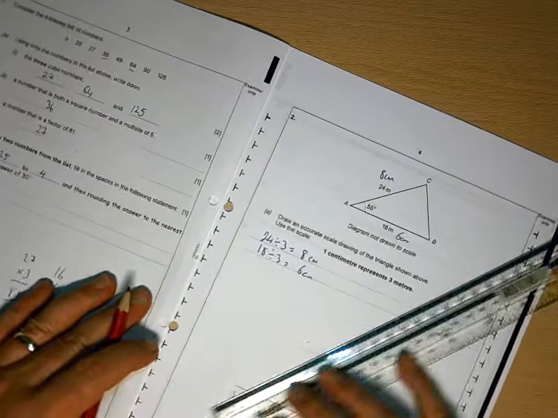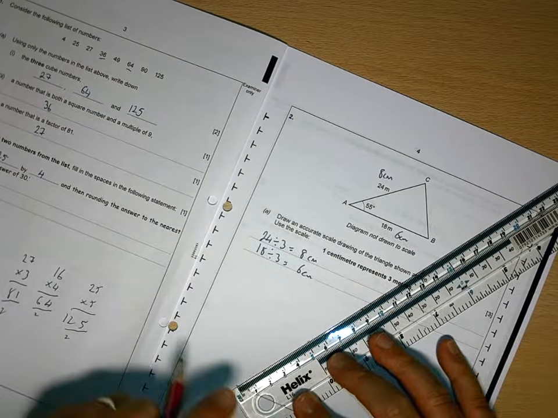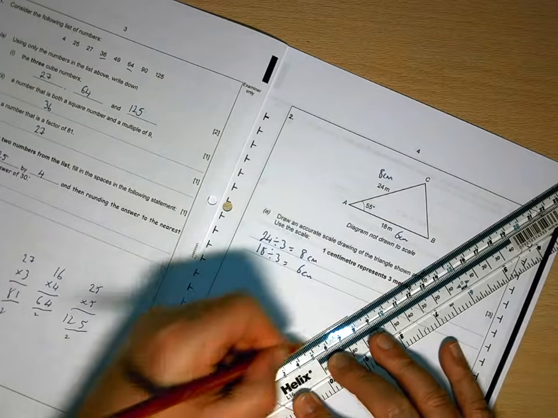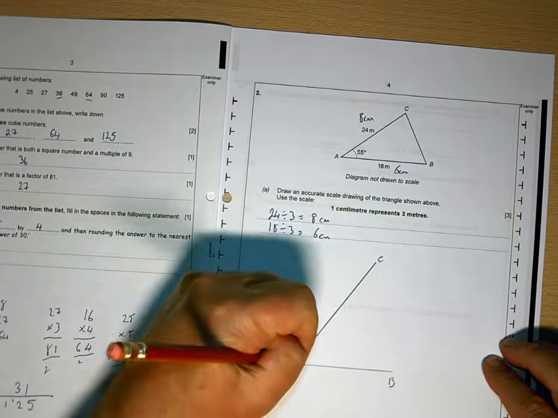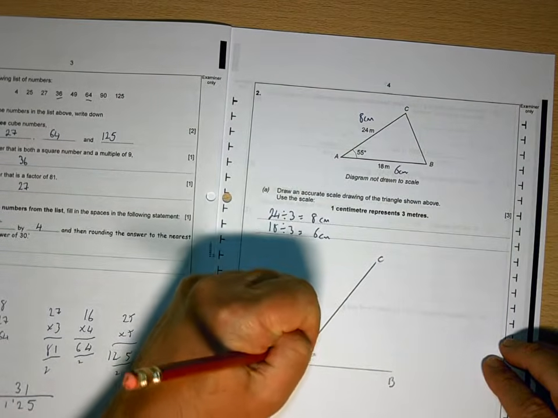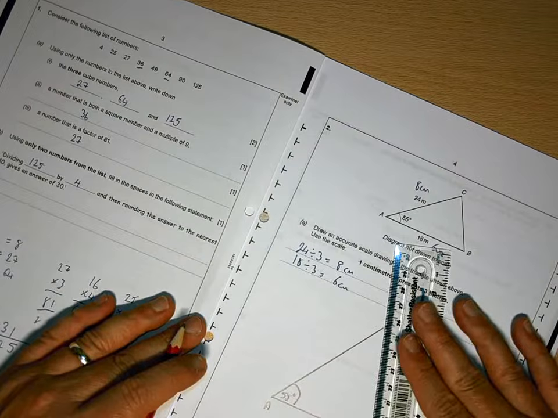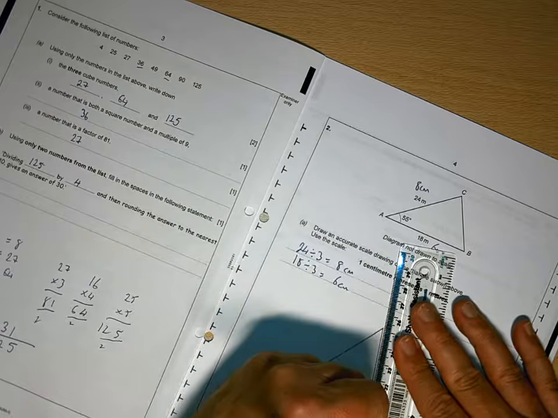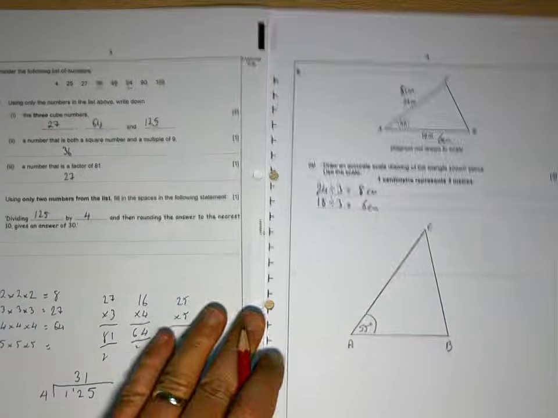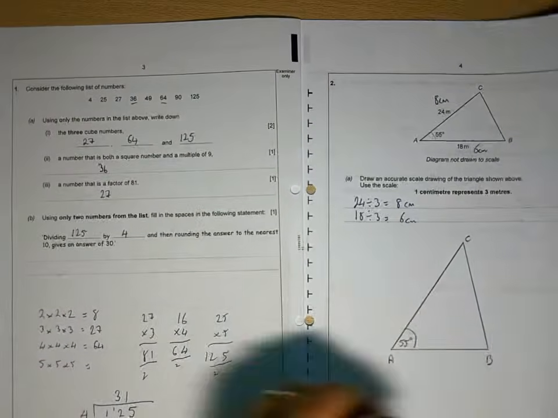And I need to measure an 8 centimeters line, which takes me to there. And then to complete the triangle, I join B and C together like that. So 3 marks for that.